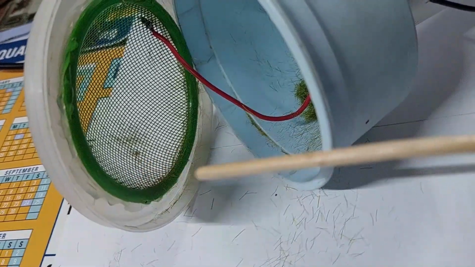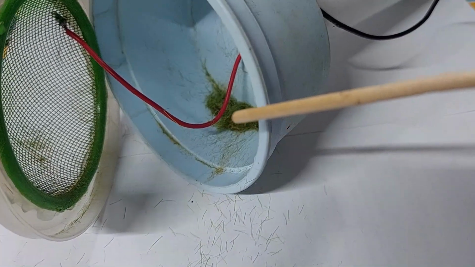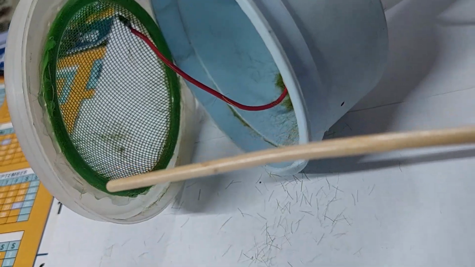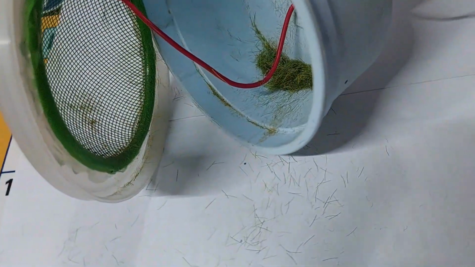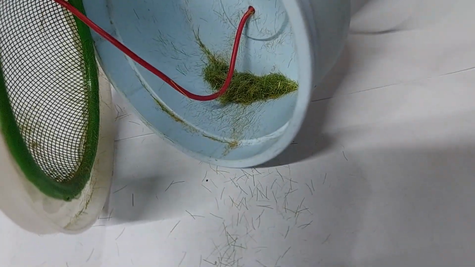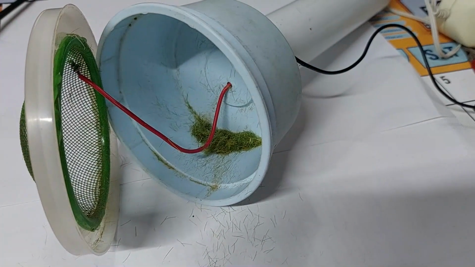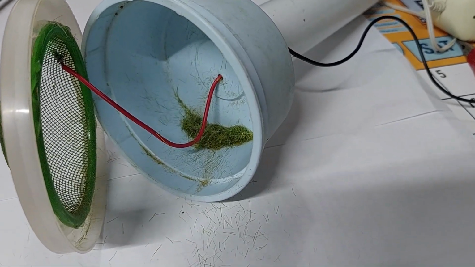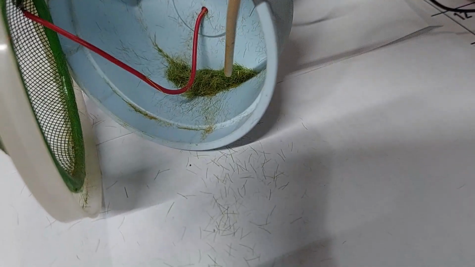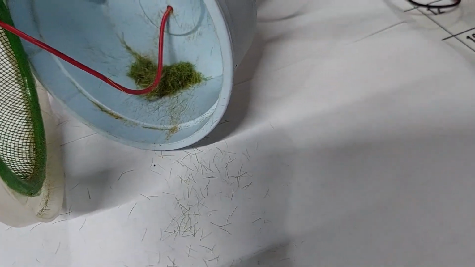So when the grass gets activated, it gets stuck into this little ridge. So that's one of the negatives. You sometimes have to shake the whole static grass applicator quite hard to get almost all of the grass out, and you usually have a lot of grass left after you've finished.